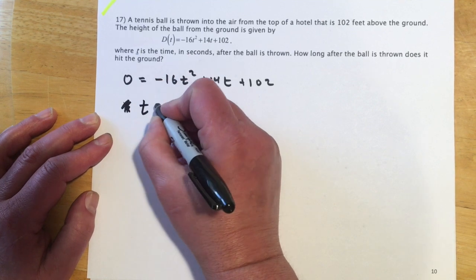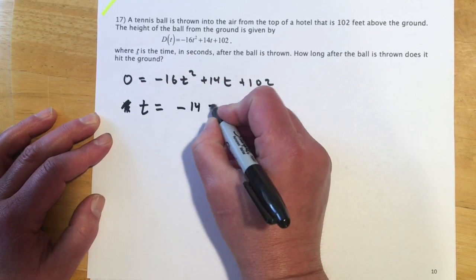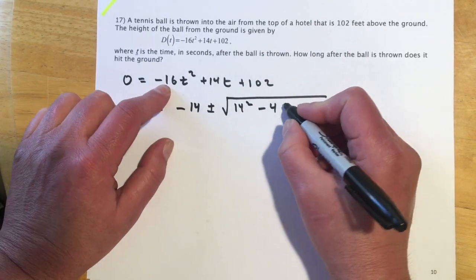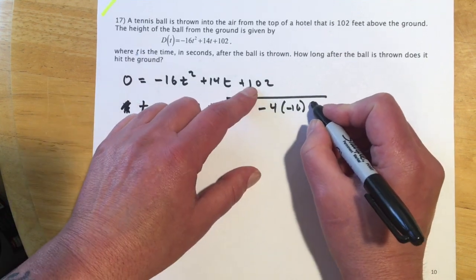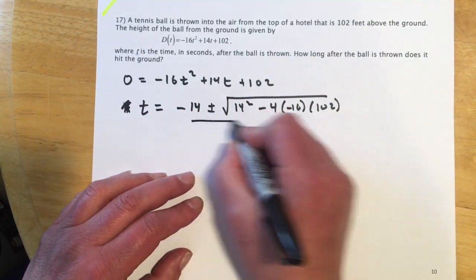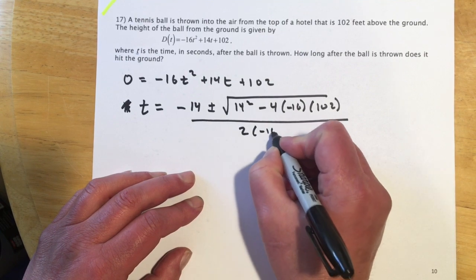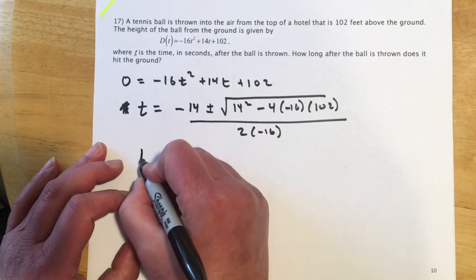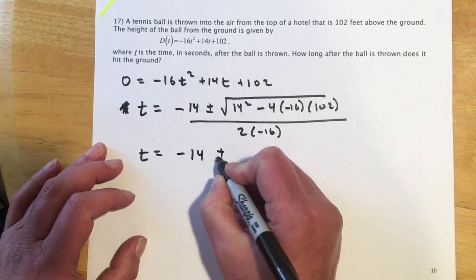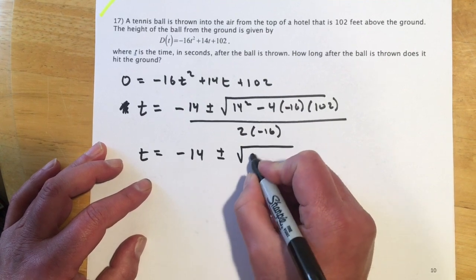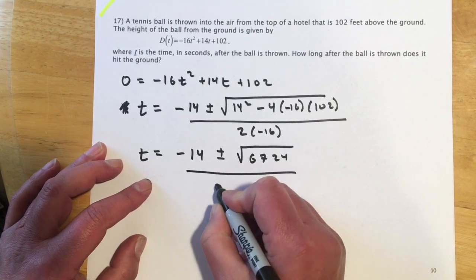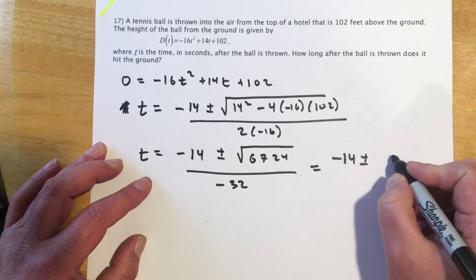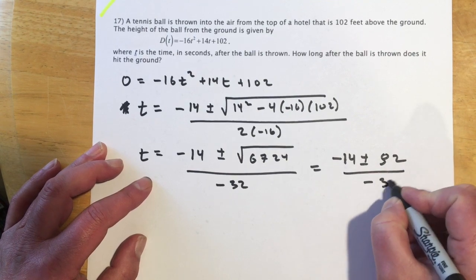So, oops, I guess I should say T equals negative 14 plus or minus the square root of 14 squared minus 4 times A is negative 16, and C is 102, all over 2 times negative 16. And then again, I put all that into a calculator and then took the square root. The first number I got was 6724 over negative 32. And then doing the root on that, I got negative 14 plus or minus 82 over negative 32.